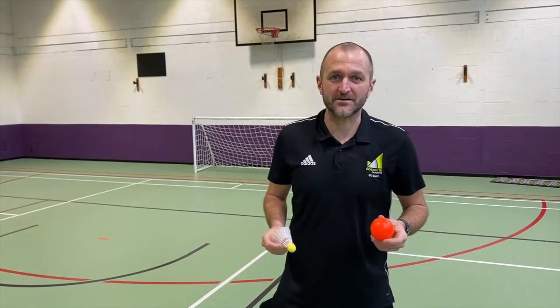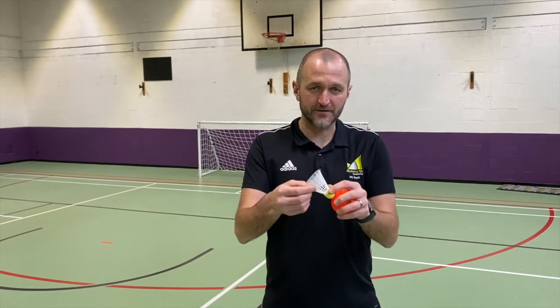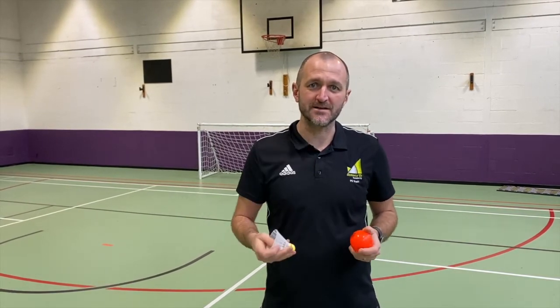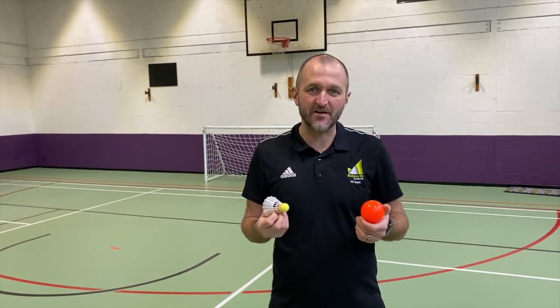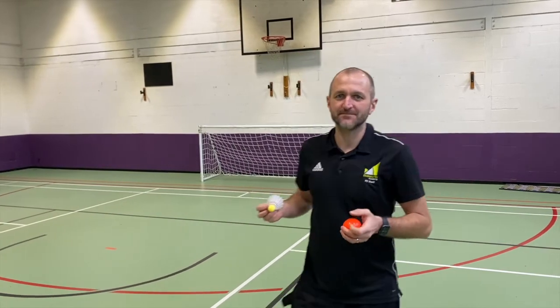Right, for this little practical, I'm going to be throwing 2 objects. I'm going to throw a soft cricket ball, and I'm also going to throw a shuttlecock. The height of the release is going to be the same, the speed of release is going to be relatively the same, and I'm going to put the same amount of effort in. What I want you to see is the flight path of each object.